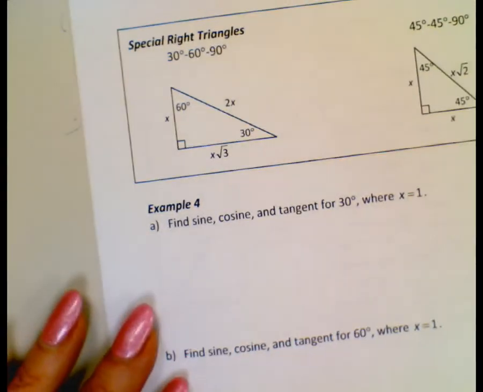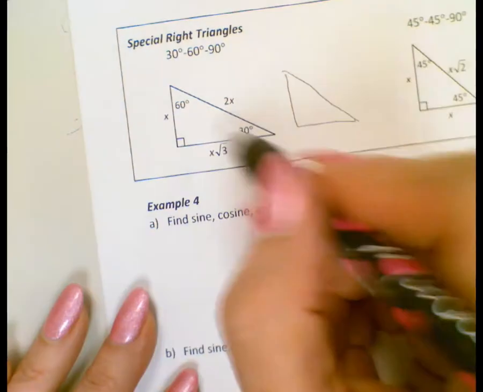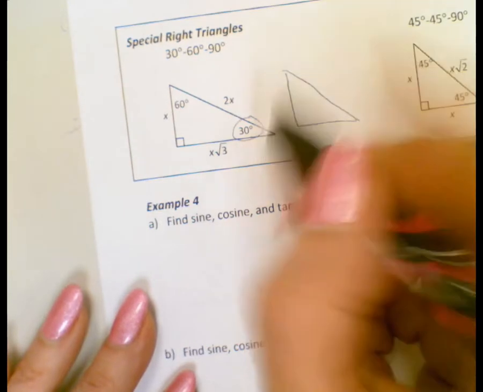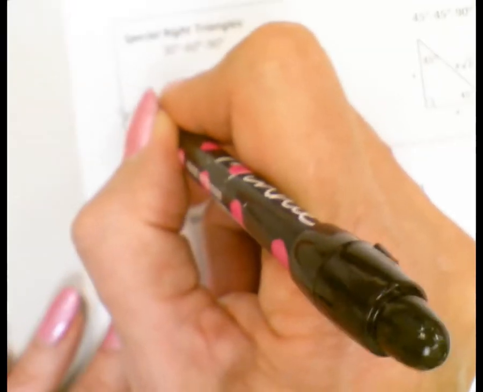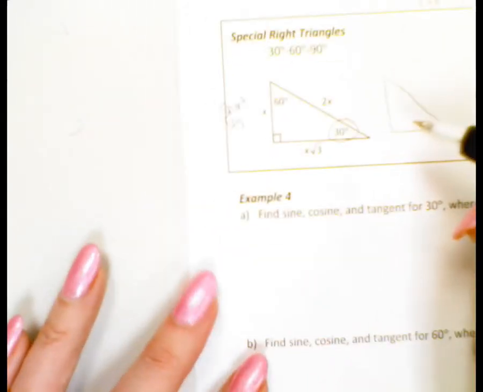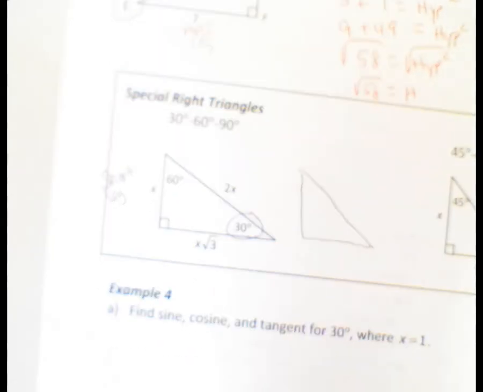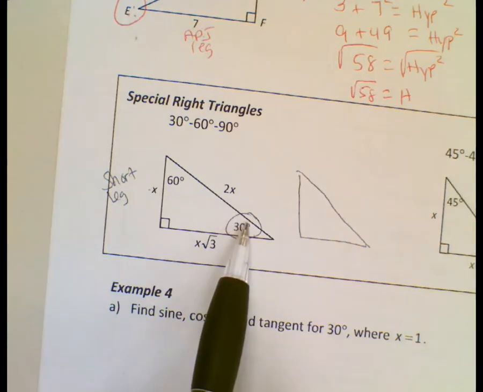Now a little bit about 30, 60, 90 triangles. If you have this 30 degrees, that means this is called the short leg. The shortest leg, because the shortest leg is across from the smallest angle. This is kind of hard to see. Sorry, guys. The short side is across from the small angle.